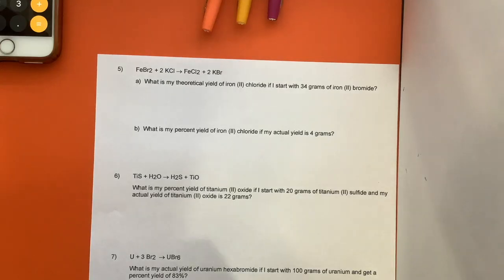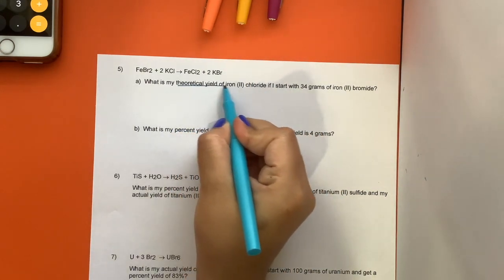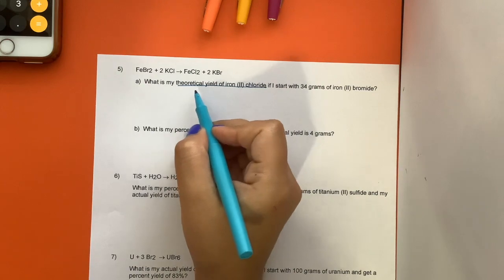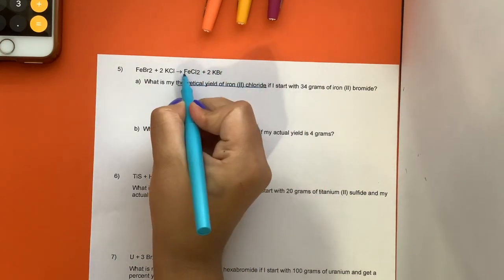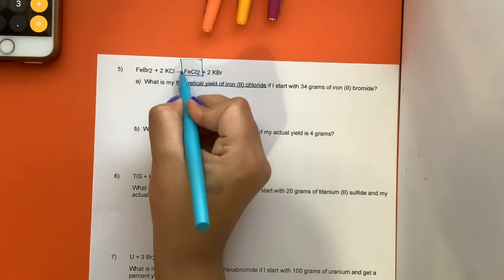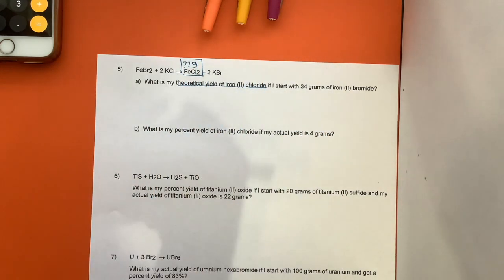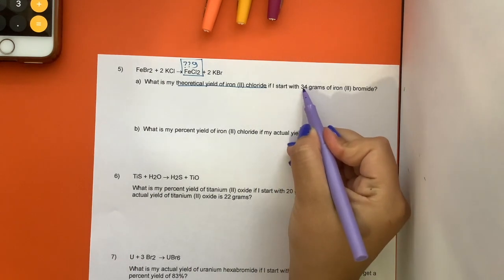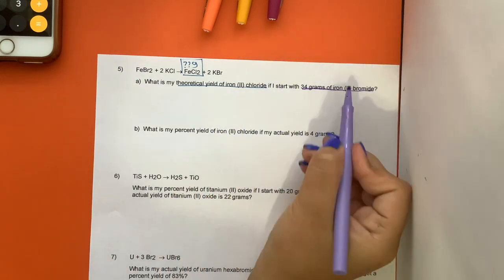Okay, number 5 says, what is the theoretical yield of iron 2 chloride? Theoretical yield, that means there's going to be someone in the product. Iron 2 chloride, this guy. So we need to look for the grams of iron 2 chloride. So how much product in grams can I produce if I start with 34 grams of iron 2 bromide?